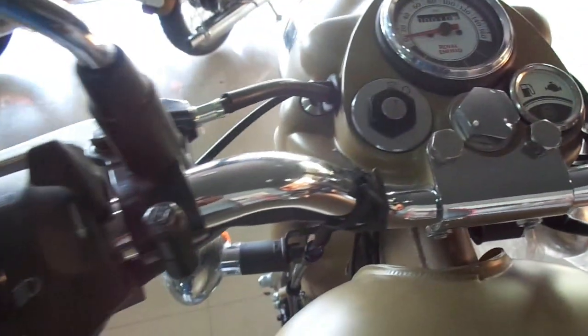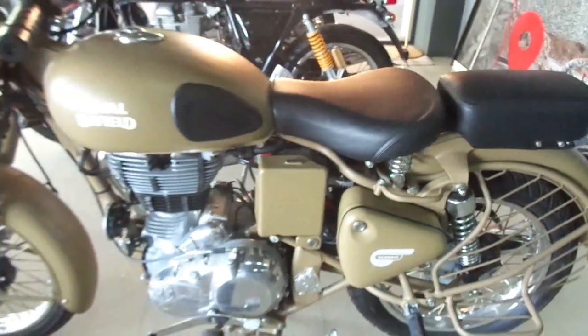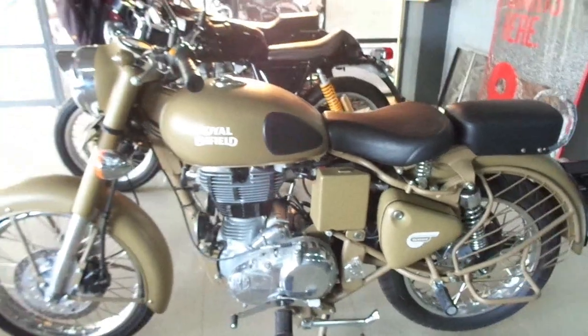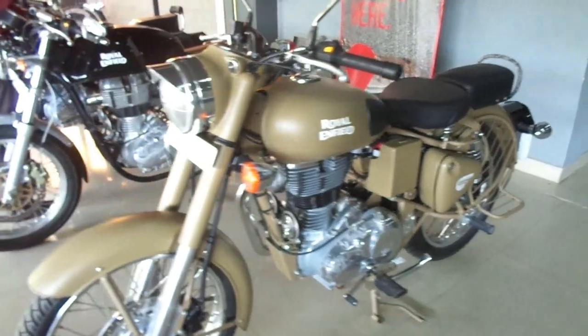Price ex-showroom Hyderabad is 1,63,402 rupees. I'm going to conclude this review by saying what I usually say in my Royal Enfield reviews, that times may change and generations may come and go, but the legend of the Royal Enfield will live on forever.